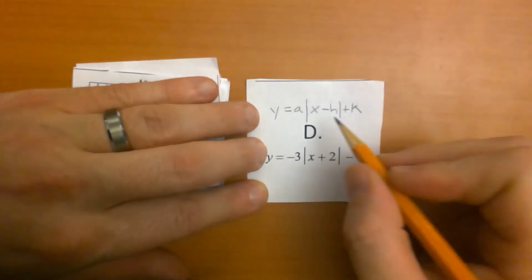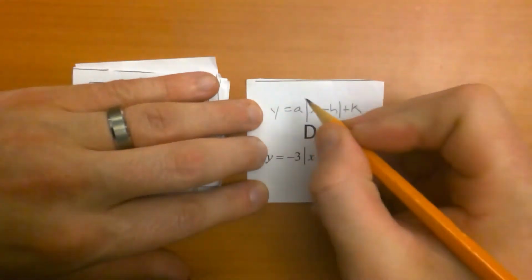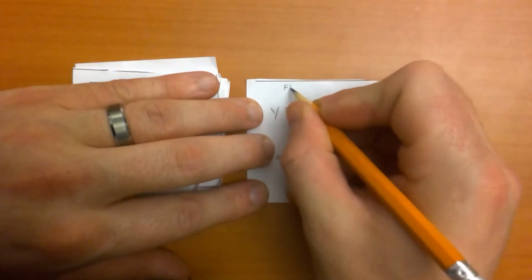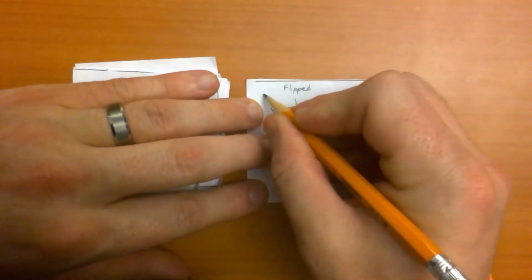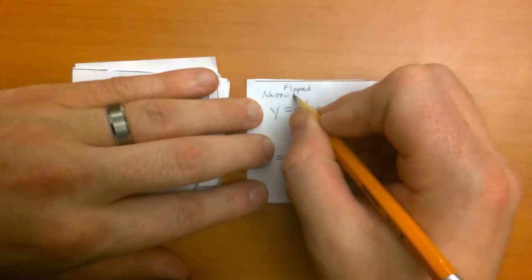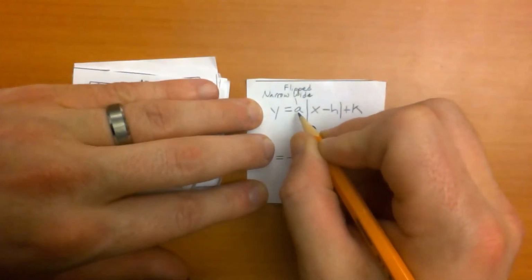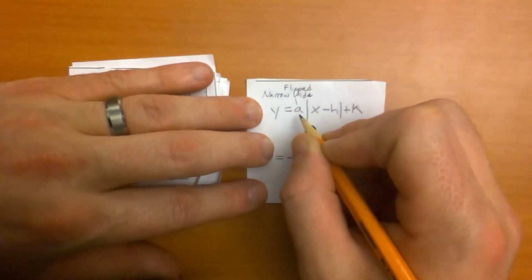Let's think about each of the things I told you the a, the negative h, and the positive k represent. A is going to represent whether it's flipped, and if it's narrow or wide. Now it's going to be narrow if we multiply by a whole number, 2, 3, 4, 5, 6, 7, 8.